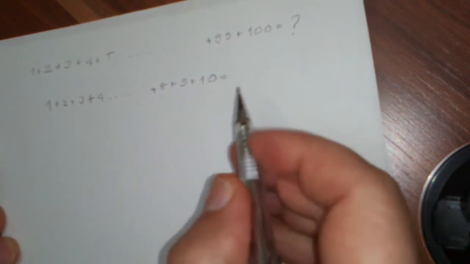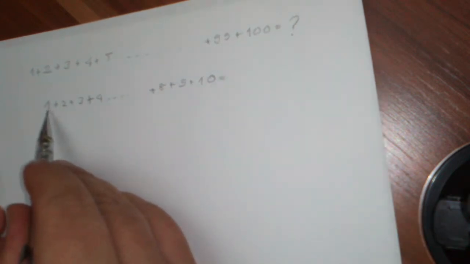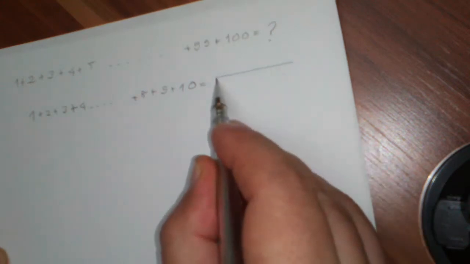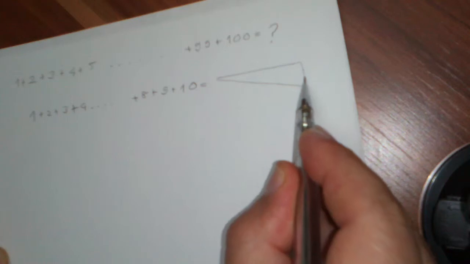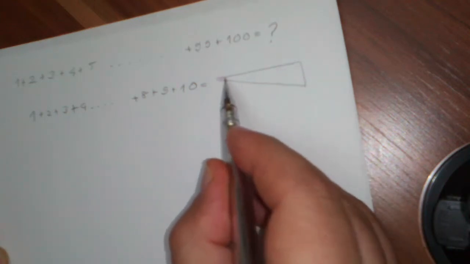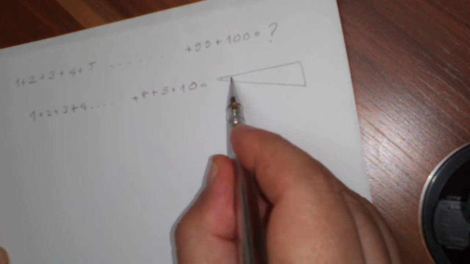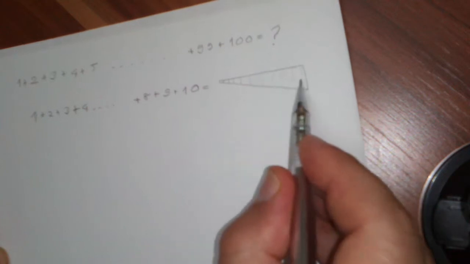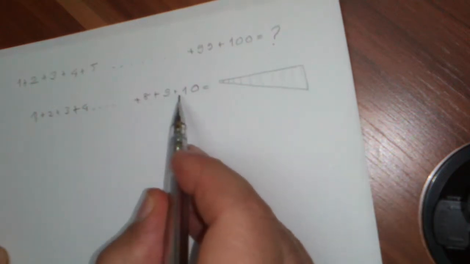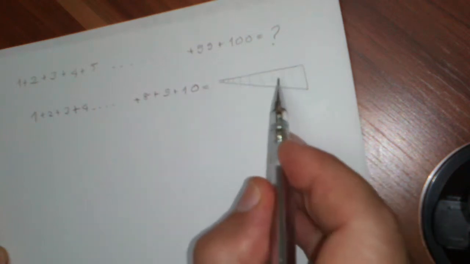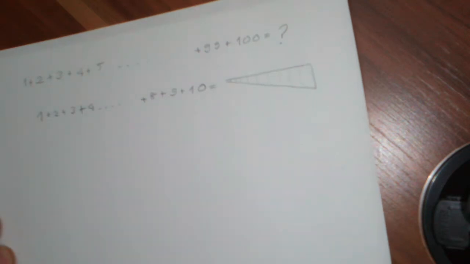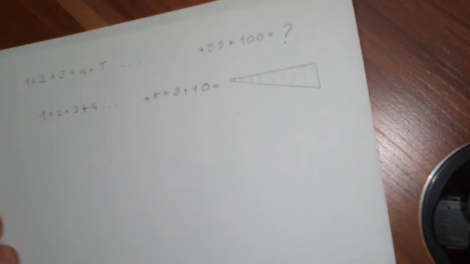If you can see these numbers, this series is ascending. I mean, it's ascending like a triangle. You can see it like this. The first one is small, short, then taller, and as this triangle gets wider, as these numbers get larger, this triangle gets larger too. It's an ascending series. Okay.